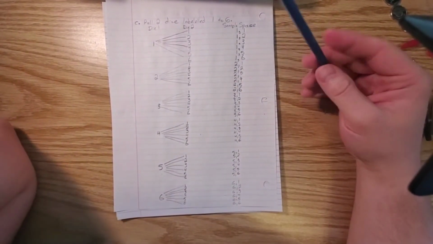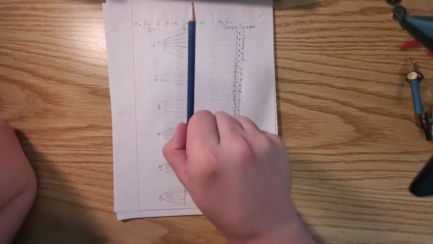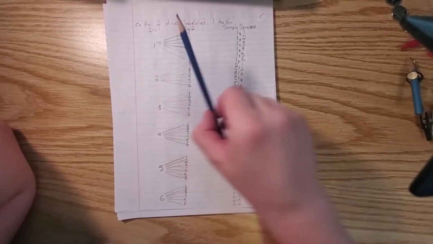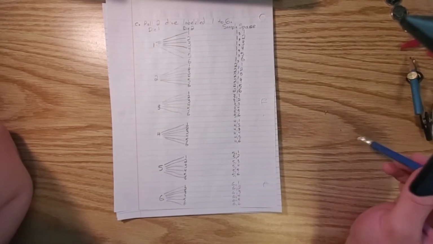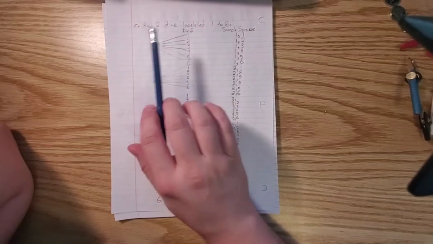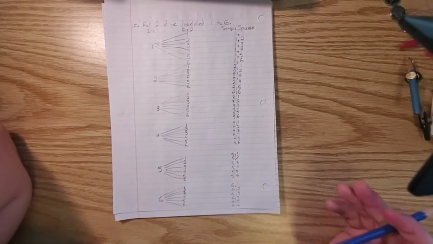Now, just a quick hint: the number of options from your first event and the number of options for your second event, if you multiply those numbers, that will be the number of things that are here if it's an independent event. So 6 options, 6 options, 6 times 6 is 36. So I have 36 different combinations down here.